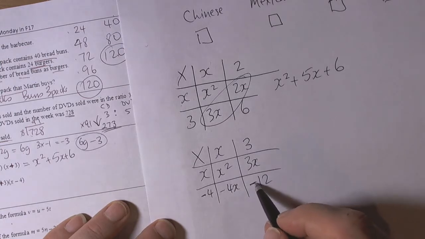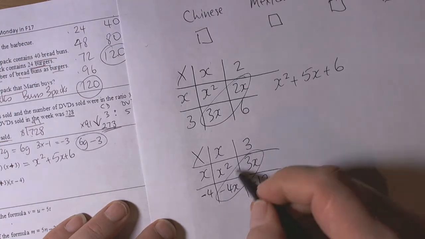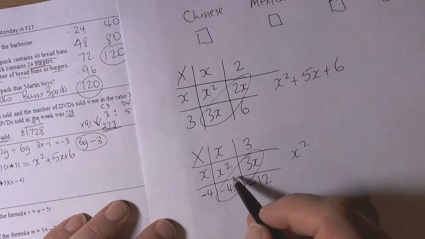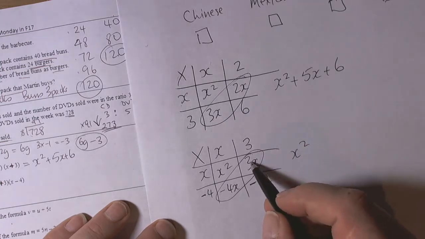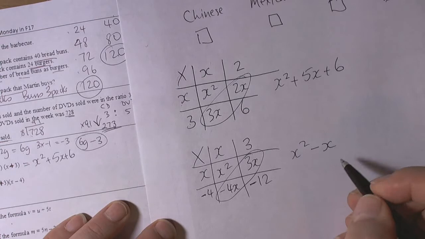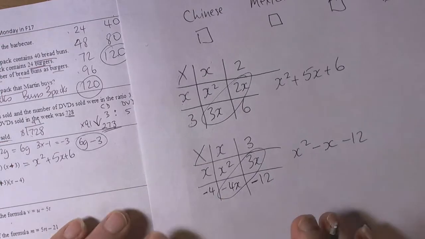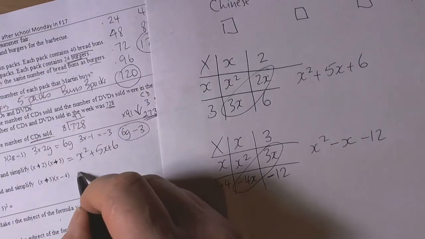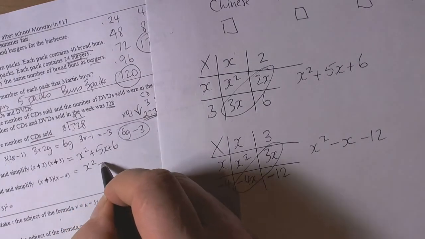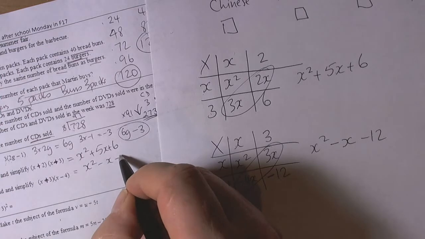Answer is going to be negative when timesing. Again, bring like terms together. So we've got x squared on its own, we've got 3x's take away 4x's, which is minus x, and we've got negative 12. So the answer here then will be x squared take away x, take away 12.